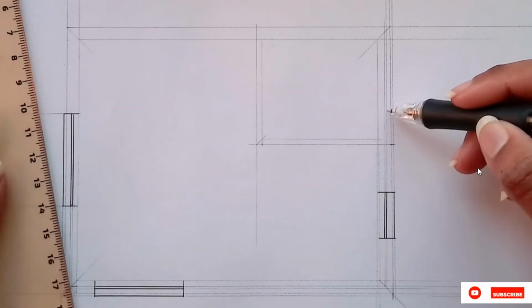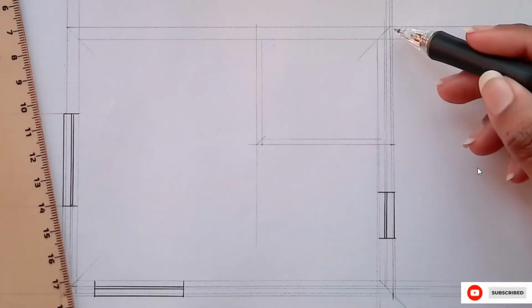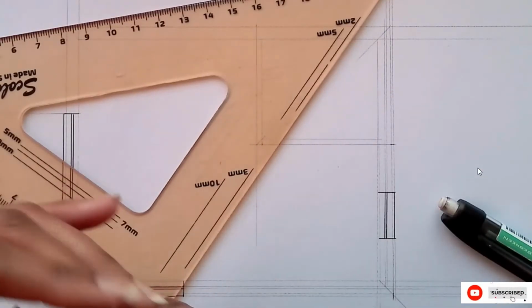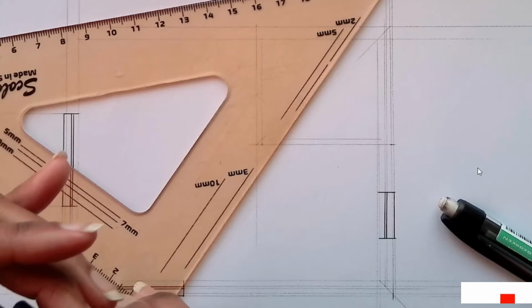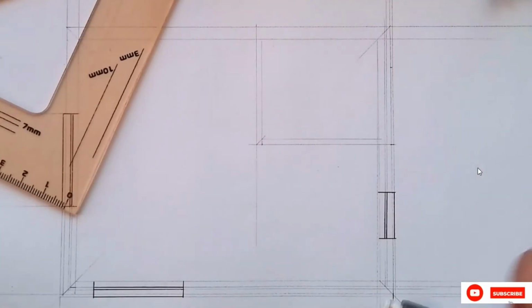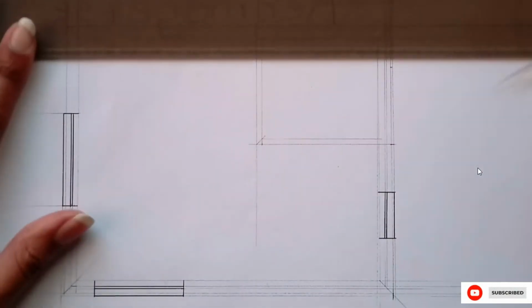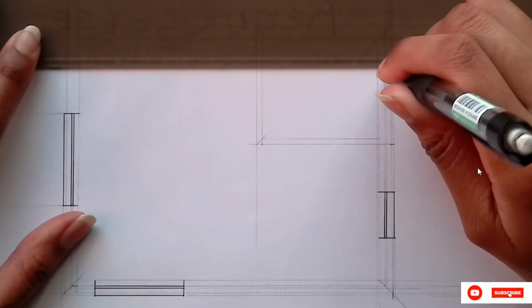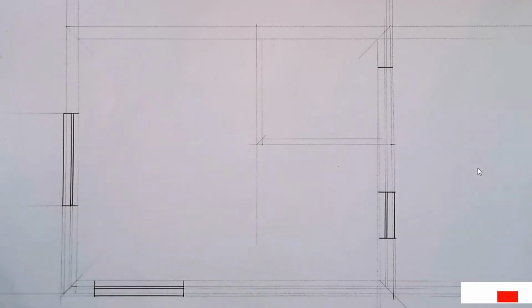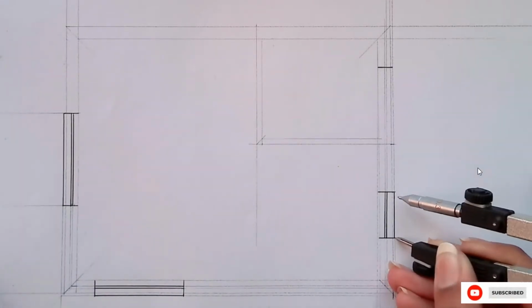And then lastly, I'm going to get my last window here, and to get to that window, I need to measure 16 millimeters. I come to the corner and I mark where 16 is. And there, then it's the same size for this window, which is 18.